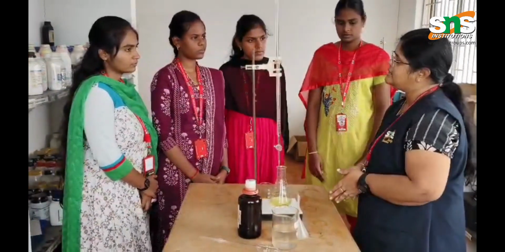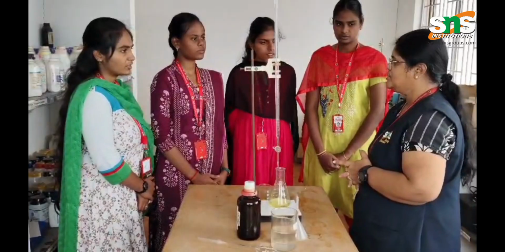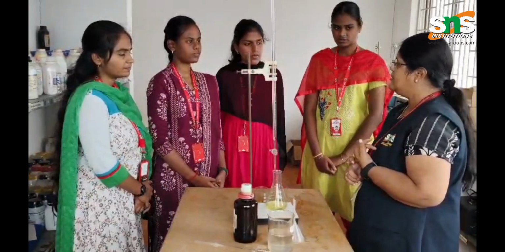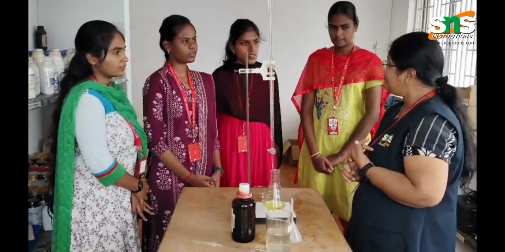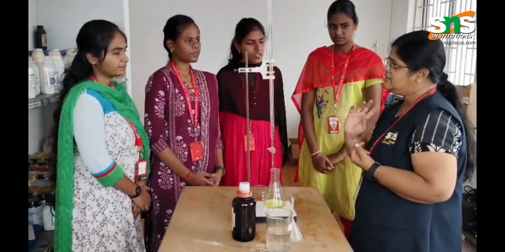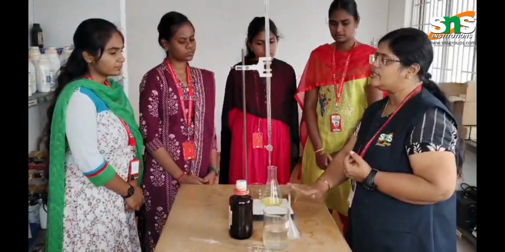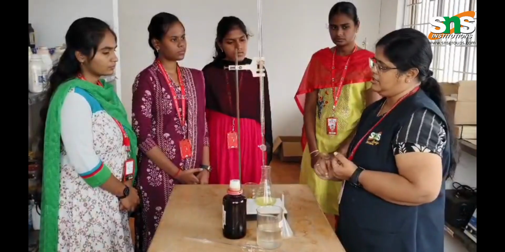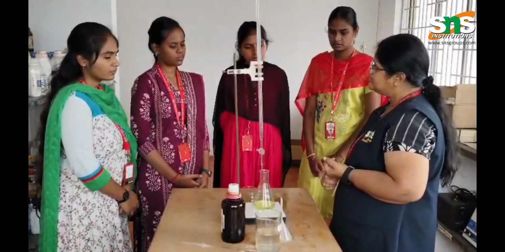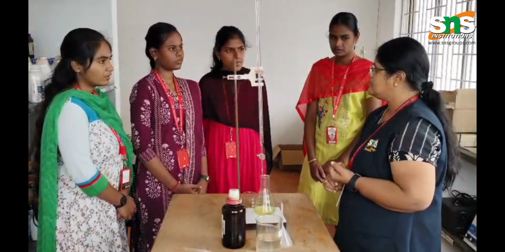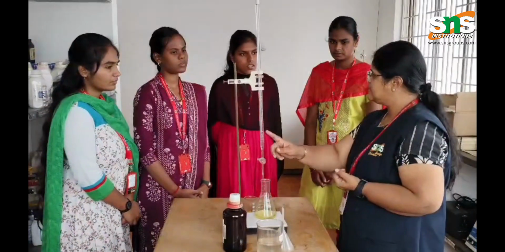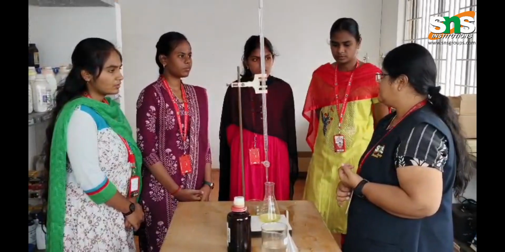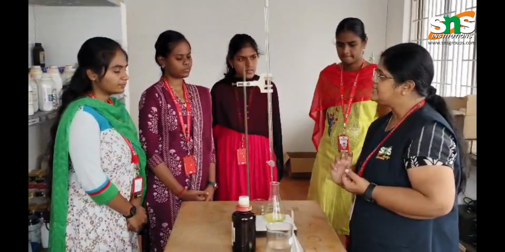So how many experiments do you have in this? Two titrations. The first titration is the standardization of silver nitrate using sodium chloride. This is a standard sodium chloride that I have kept over here. So what is your conical flask solution? The burette is silver nitrate. The conical flask solution is sodium chloride. It is a standard solution.